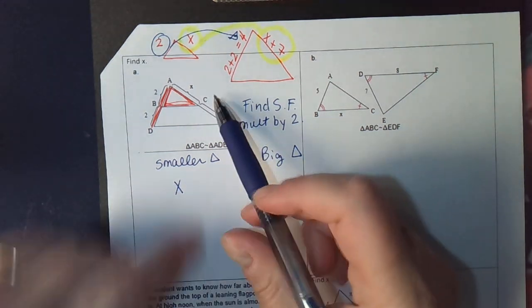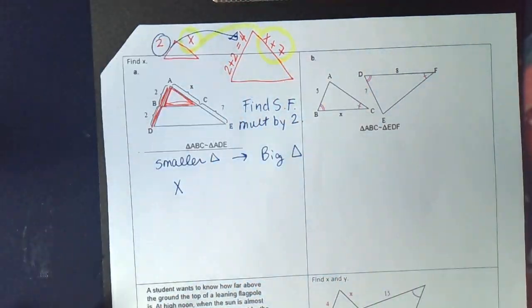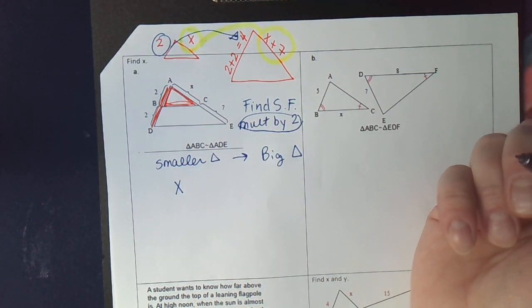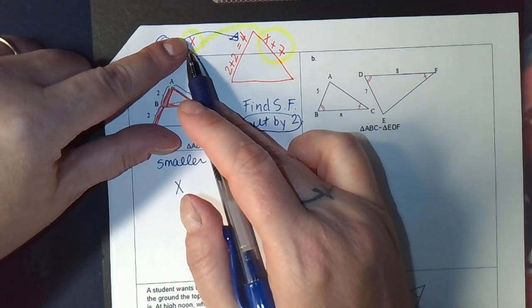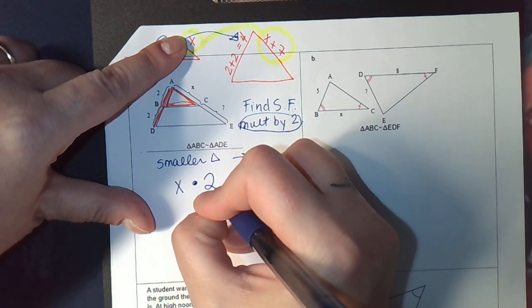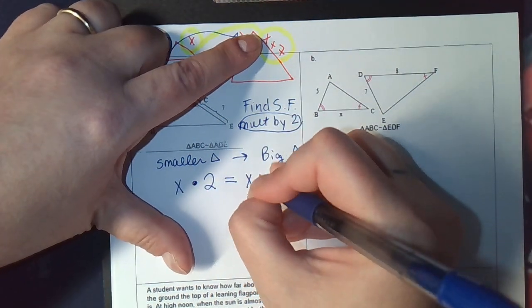Okay, so that means to get from this left guy to the right guy, we're going to use our scale factor of multiplying by 2. So this x on the left multiplied with a 2 equals that x plus 7 on the right.